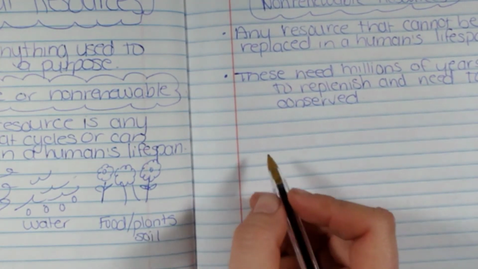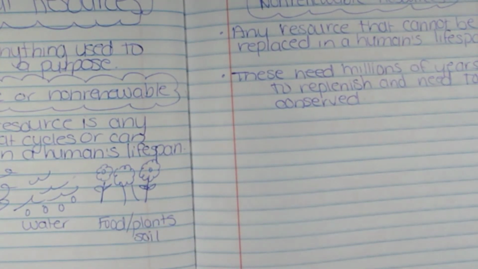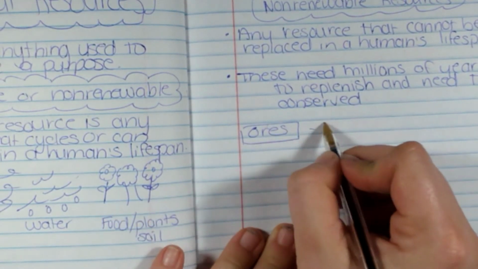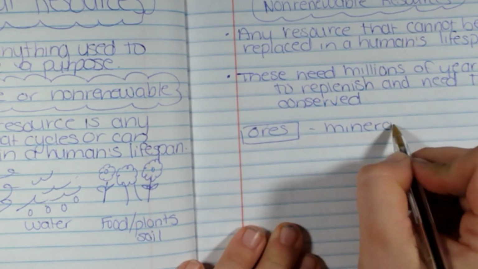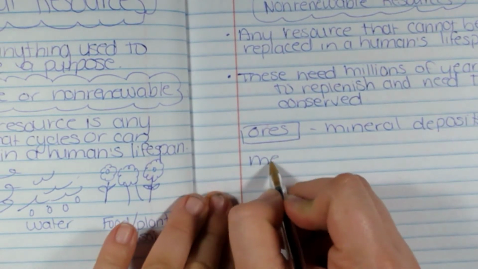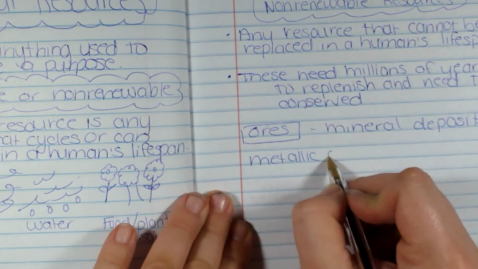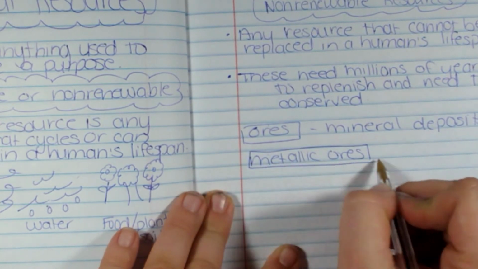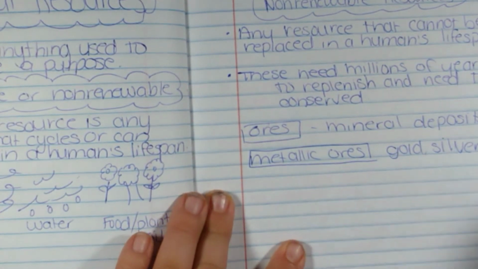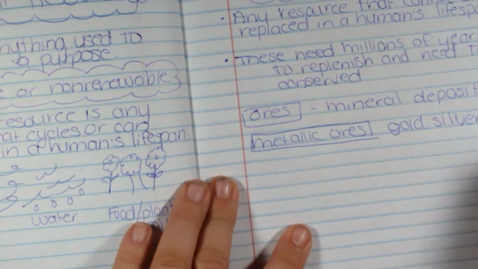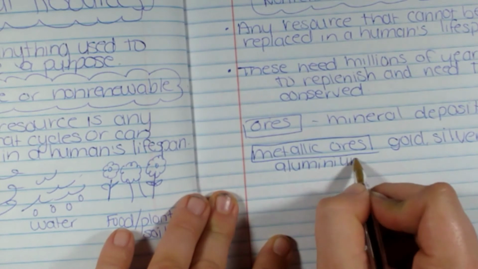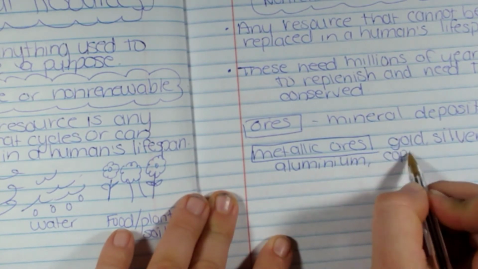Some examples are ore, which are mineral deposits. Metallic ores, which are gold, silver, zinc, aluminum, copper, and so forth.